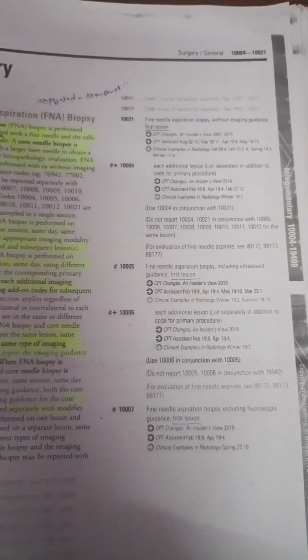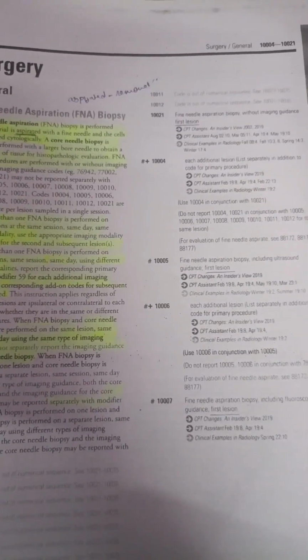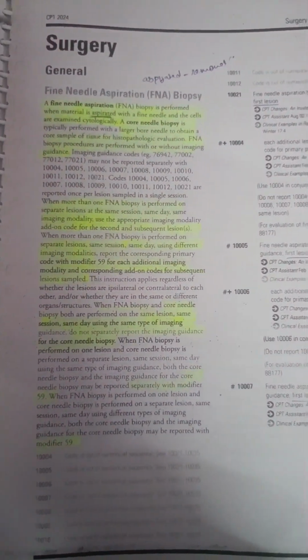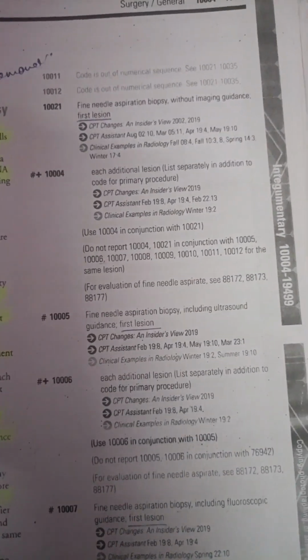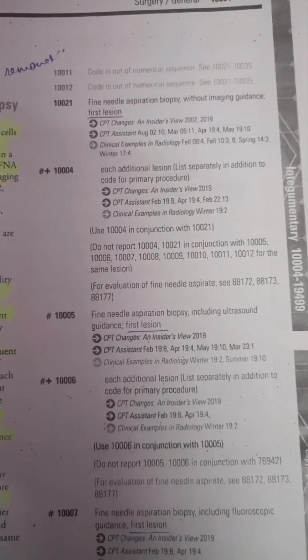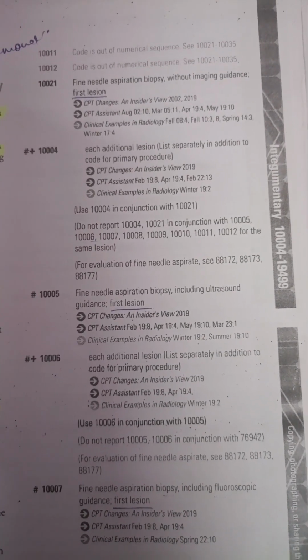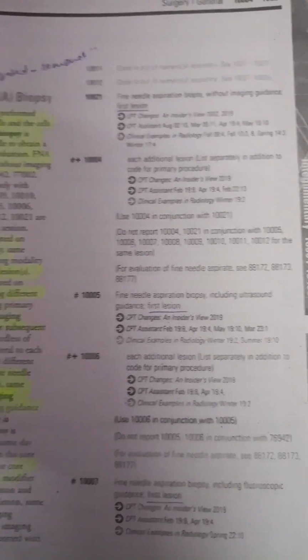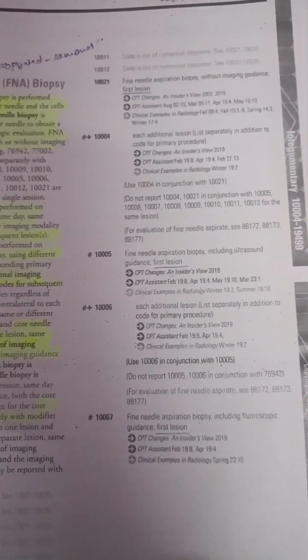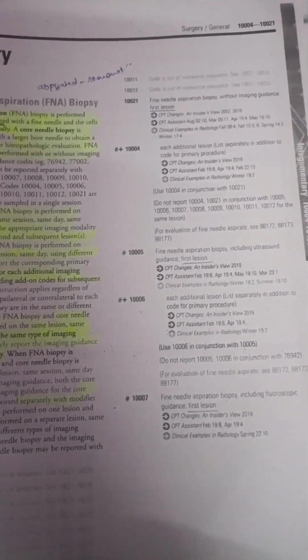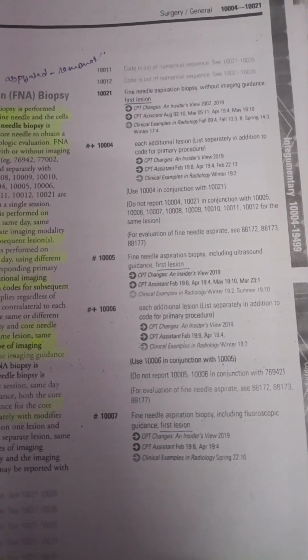हम लोग इम्पॉर्टेंट की पॉइंट्स देखेंगे। ओके, इम्पॉर्टेंट की पॉइंट्स ये है कि वी हैव टू सी इफ दे आर डूइंग द फाइन नीडल एस्पिरेशन बायोप्सी with or without guidance. Okay, we have to check the imaging guidance, whether it is an ultrasound guidance or whether it is a fluoroscopic guidance. Okay, the second important key point is we have to check the number of lesions. How many lesions are there?